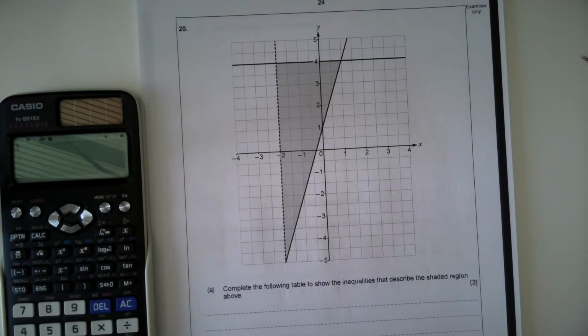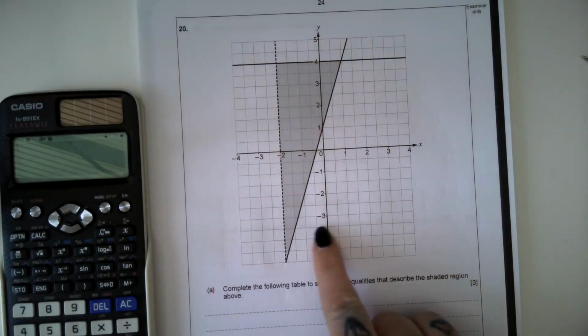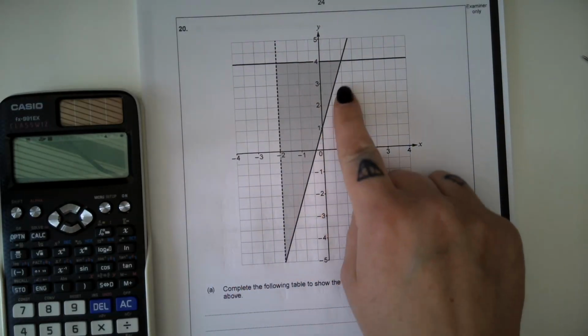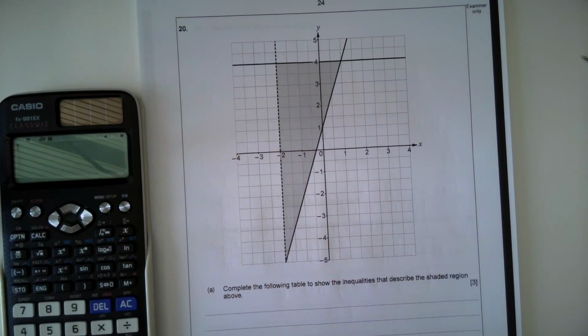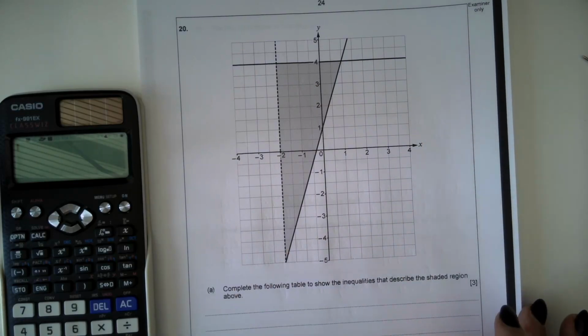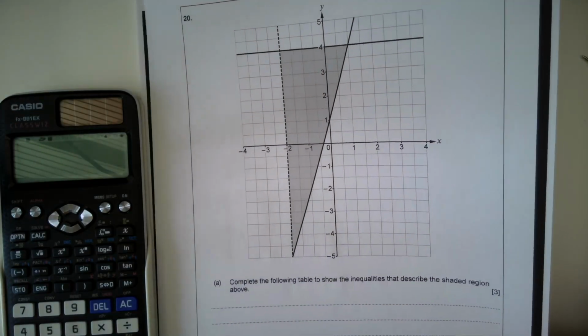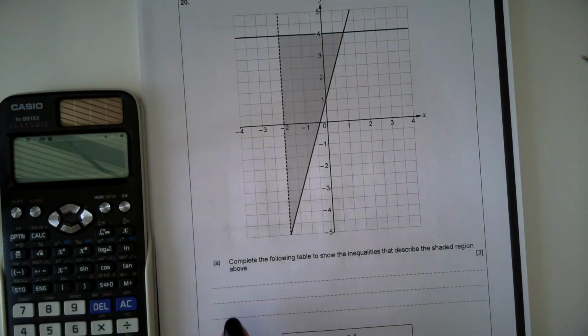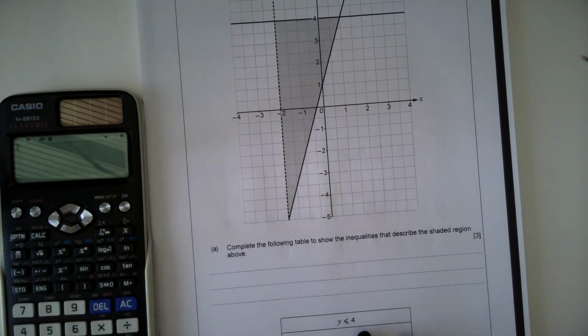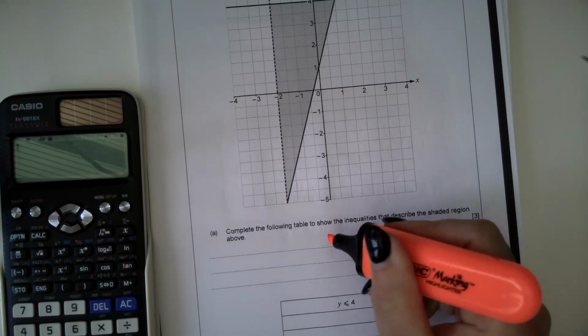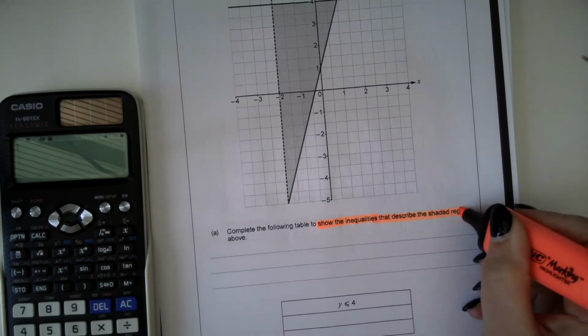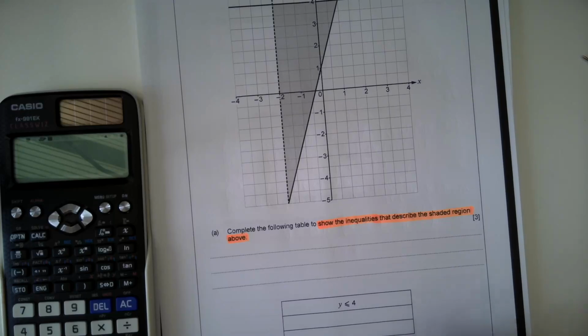Question 20. So we have a diagram drawn here and we have got a region identified and 3 straight lines have formed that region. So this is inequalities, guys. So inequalities from regions. Part A, complete the following table. So we've got a table here to show the inequalities that describe the shaded region above. And they've given us one.